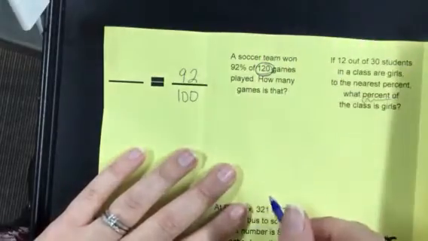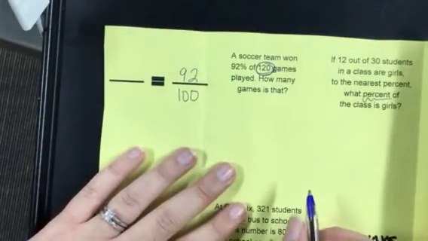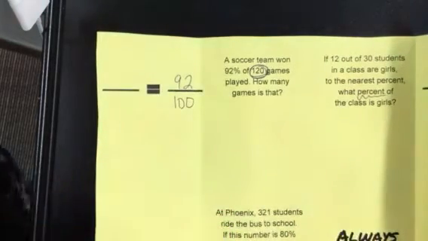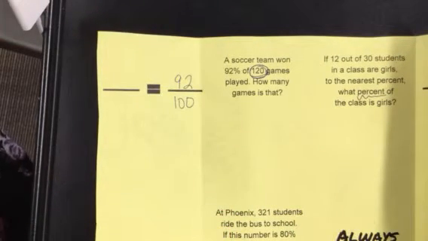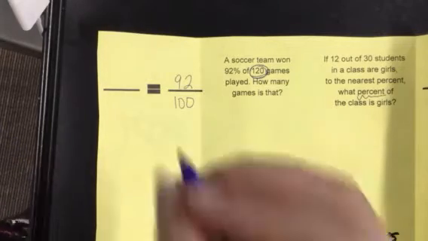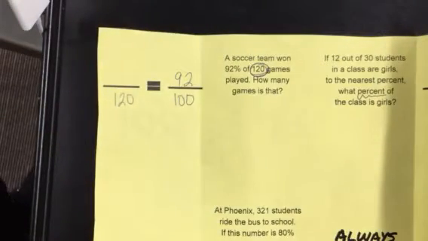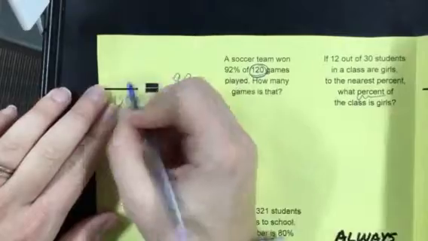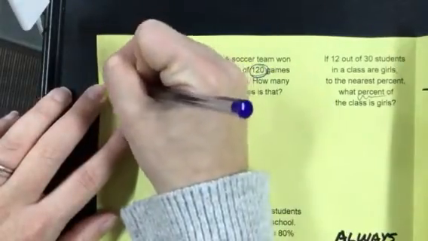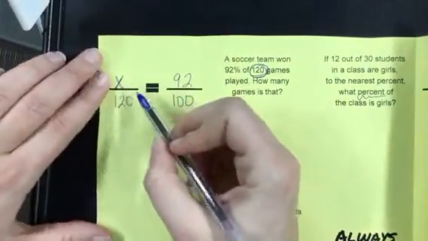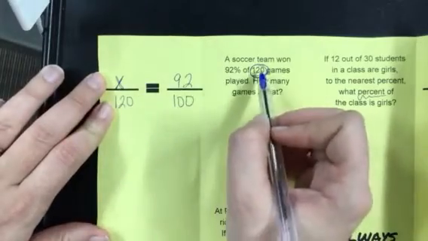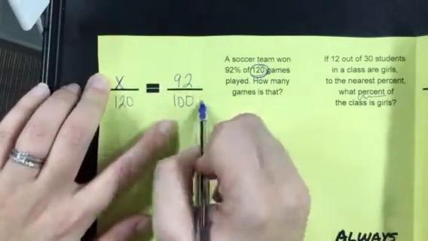120 games played. And they won 92%. That's pretty darn good. Where do you think that 120 is going to go? Top or bottom? Bottom, because that's the total number of games they played. Would you agree that that is the whole? Yes. So that is our whole. So what are we going to put on top? X. Yeah, we're trying to find it. So part is what we're looking for. Whole is total of 120 games. 92% over 100.